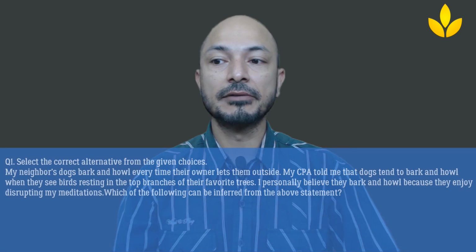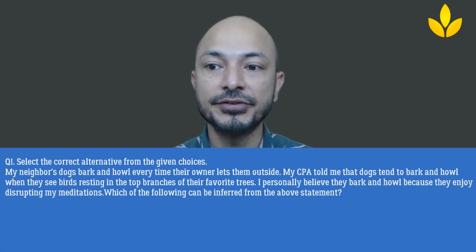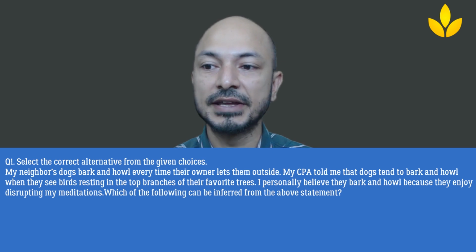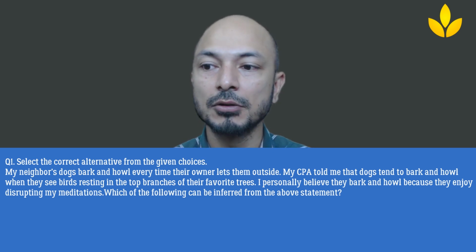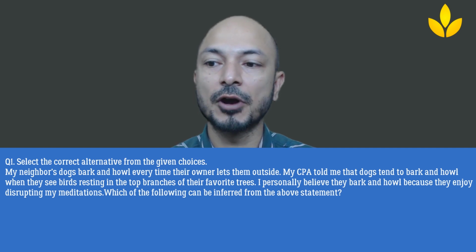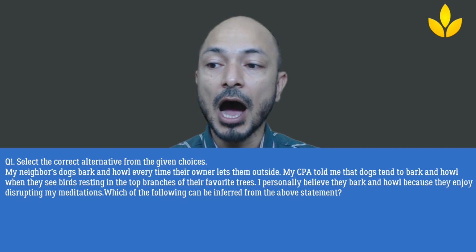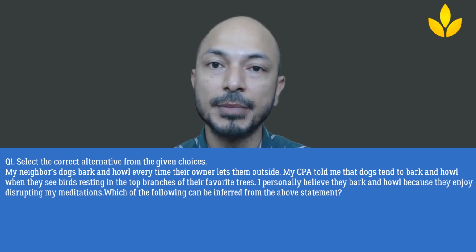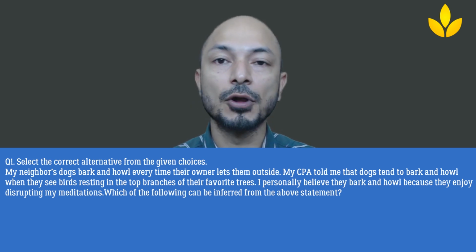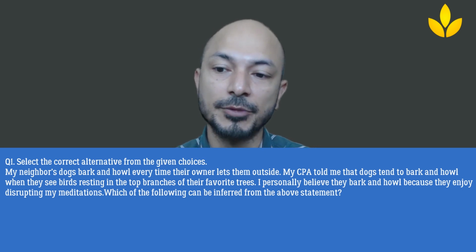Number one, it says, select the correct alternative from the given choices. My neighbor's dogs bark and howl every time the owners let them outside. My CPA told me that dogs tend to bark and howl when they see birds resting in the top branches of their favorite trees. I personally believe they bark and howl because they enjoy disrupting my meditations. Now, which of the following can be inferred from the above statement?